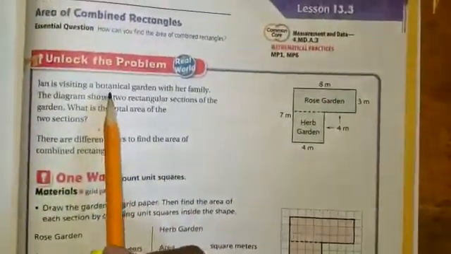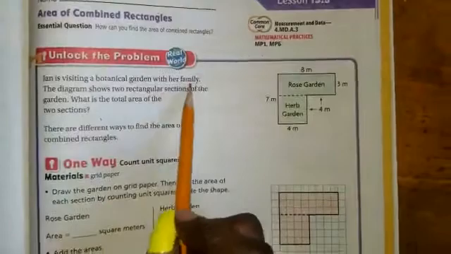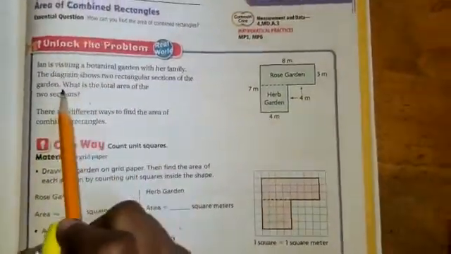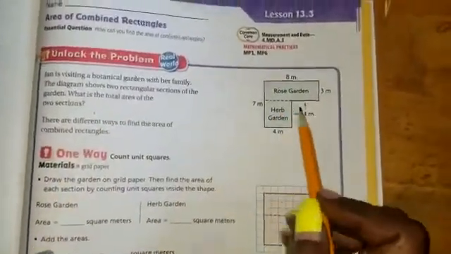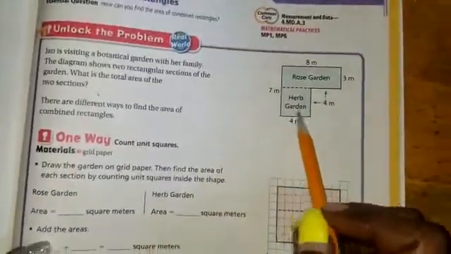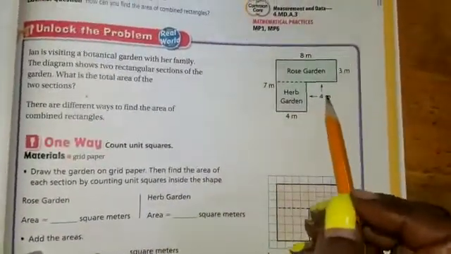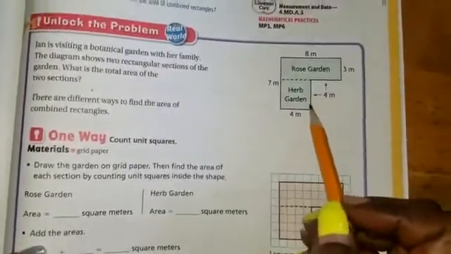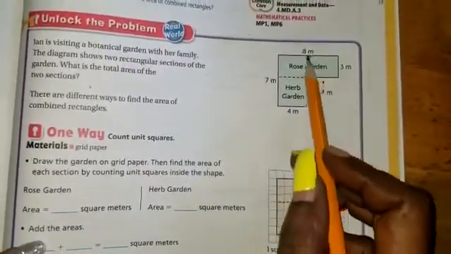Jan is visiting a botanical garden with her family. The diagram shows two rectangle sections of the garden. What is the total area of the two sections? So what they did, this is the garden. They sliced it into the rose garden and the herb garden. Now, look at how they put it. They put 4 meters here and here, right? Got 3, 8, 7 and 4.